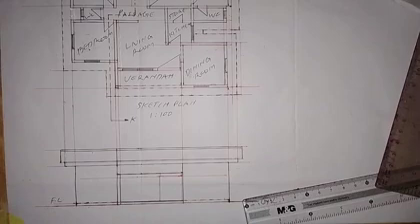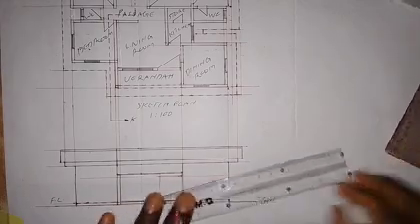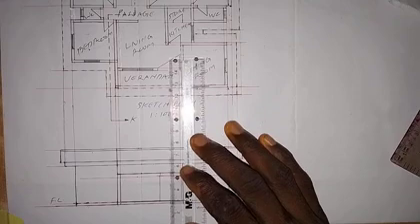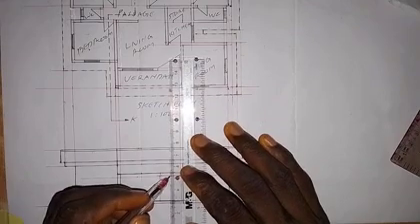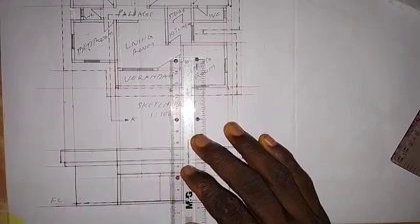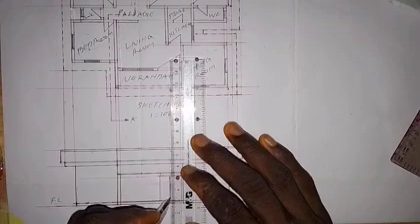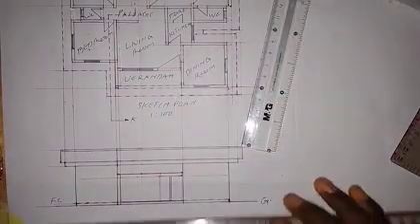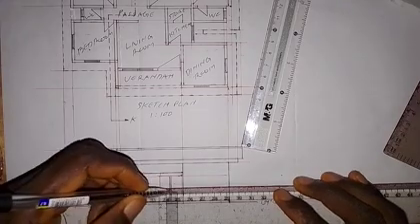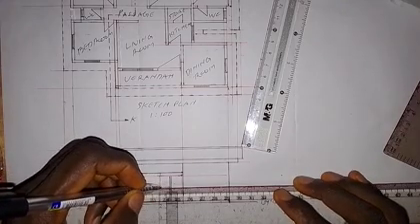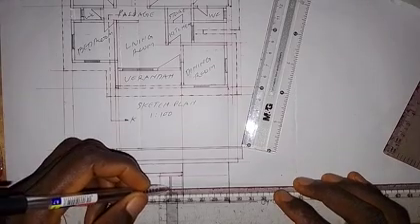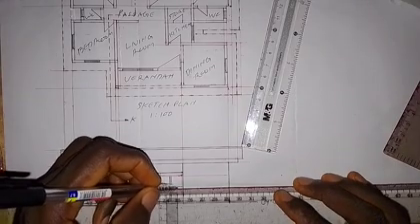They said the door is a wooden panel door. So I will come to the middle here and draw a vertical line here. I'll also draw a vertical line here like this. Since it's a wooden panel door, I'm going to draw horizontal lines here and here like this, then come down and draw horizontal lines here and here.